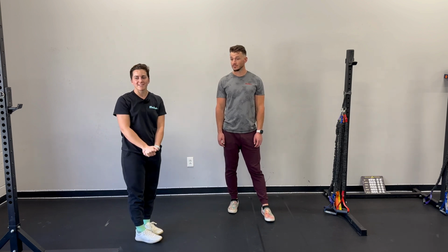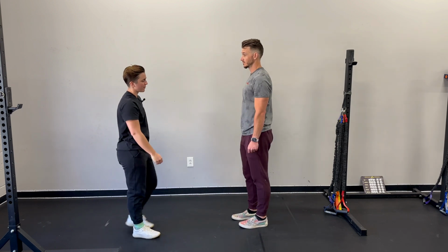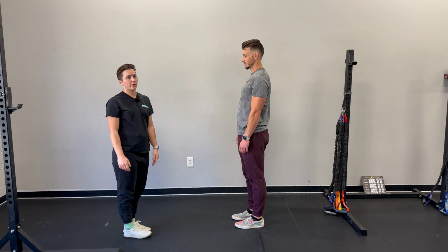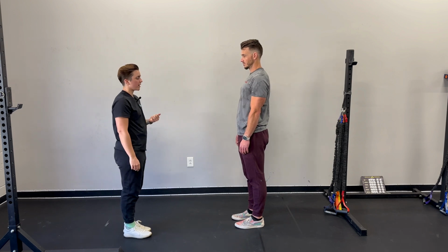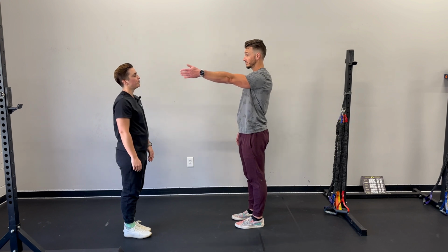Okay, and then the next is going to be shoulder CARs. So this one, I think, sideways. Yep. All right, so this one you're going to do a full joint circle with your shoulder. You're going to start by bringing your hand up, raising your hand up towards the ceiling. Just do one at a time.